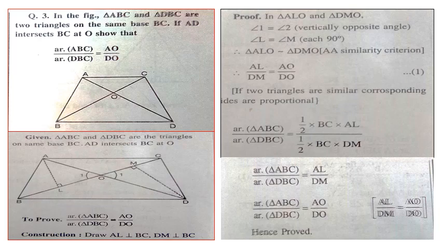Triangle ALO is similar to triangle DMO by the AA similarity rule. Since two angles are equal, triangle ALO is similar to triangle DMO by the AA similarity rule. Since the triangles are similar, their corresponding sides are proportional. So AL by DM is equal to AO by DO. Let it be equation number 1. If two triangles are similar, the corresponding sides are proportional. We know that. Now we can find the ratio of the two triangles ABC and DBC.